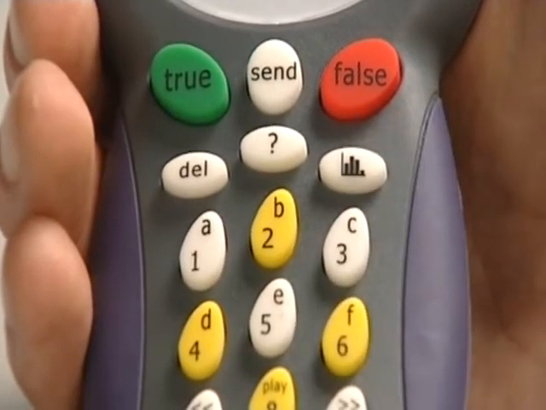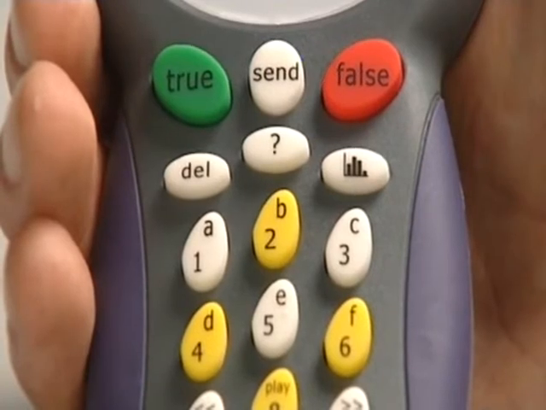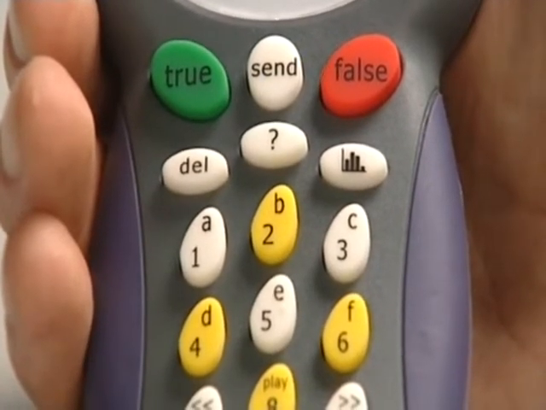The small button with the graph on allows me to pull up a graph of the results that I've just pulled in from the handsets and display them in various forms.